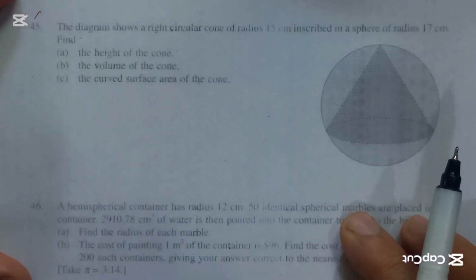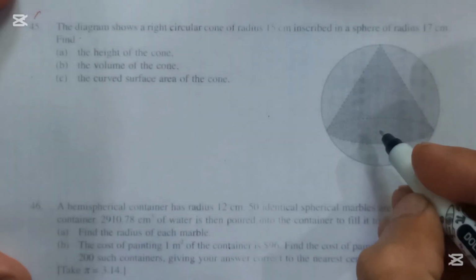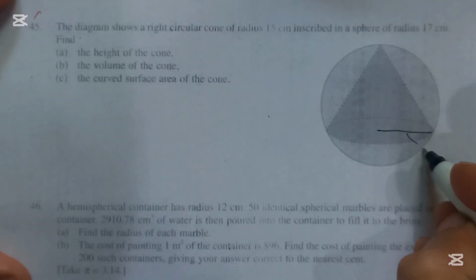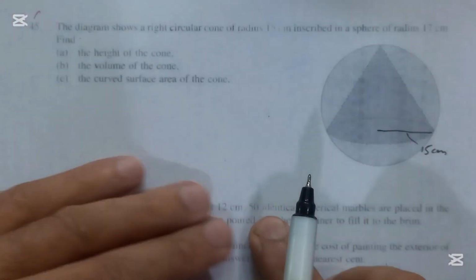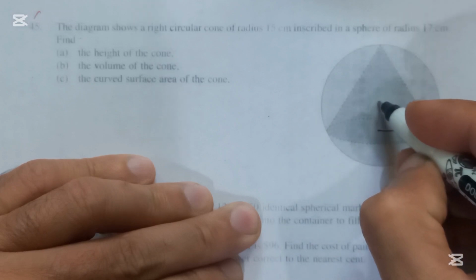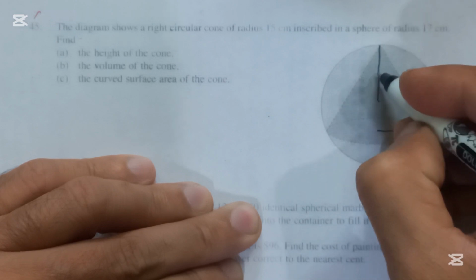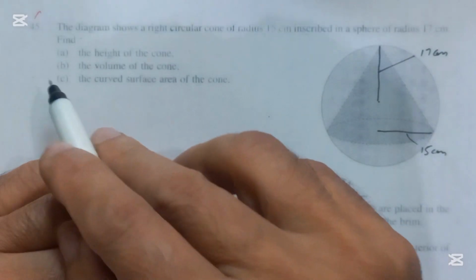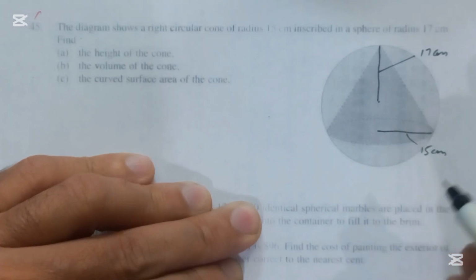Okay, question number 45. Statement is the diagram shows a right circular cone of radius 15. Okay, this is 15 centimeter inscribed in a sphere of radius 17. Okay, radius of the sphere is 17. For example, this is the center of the sphere. This is 17. Okay, requirement is find the height of the cone. Okay, height of the cone is the requirement.